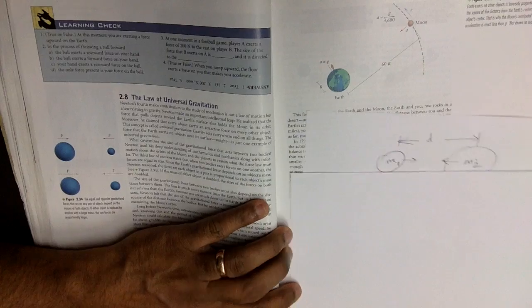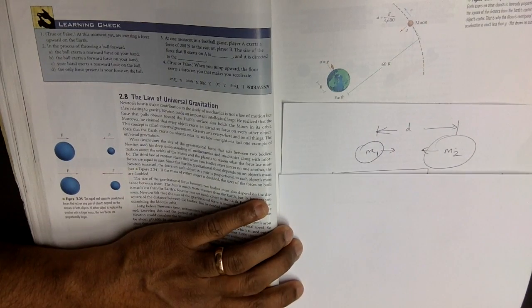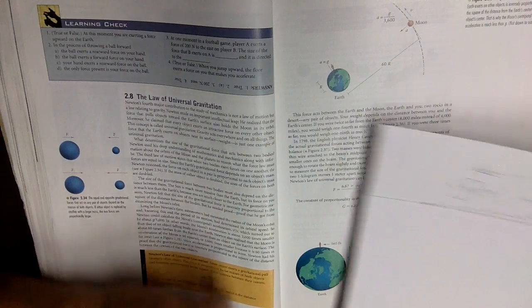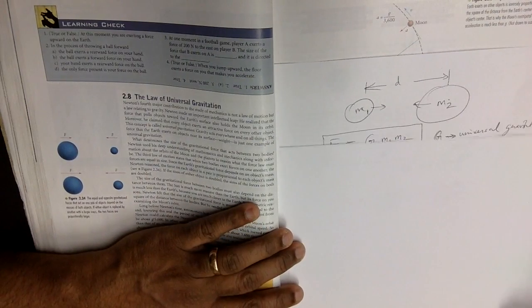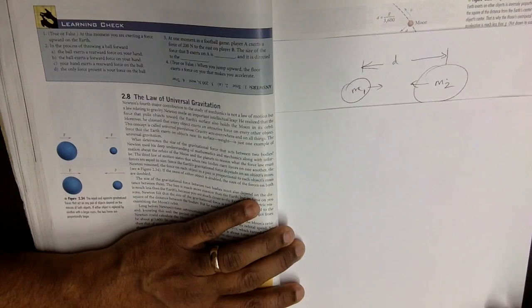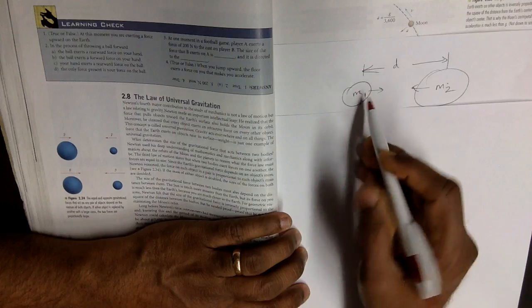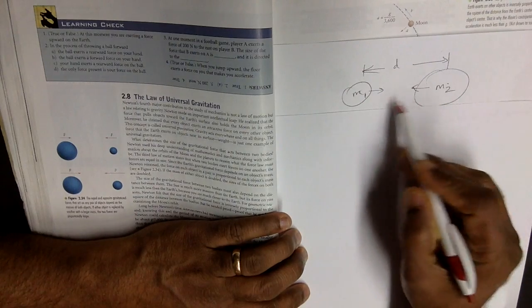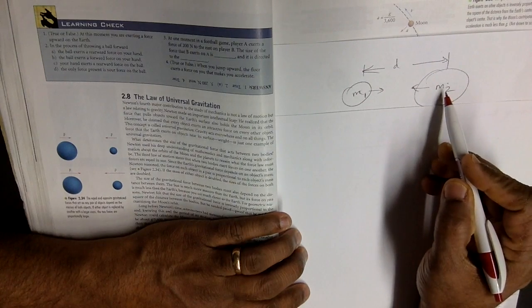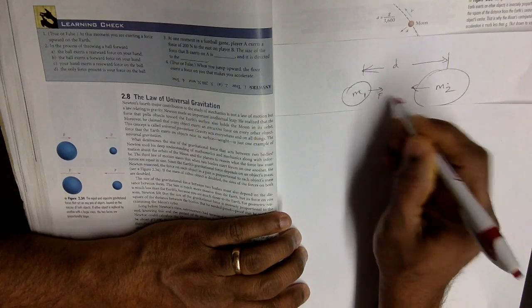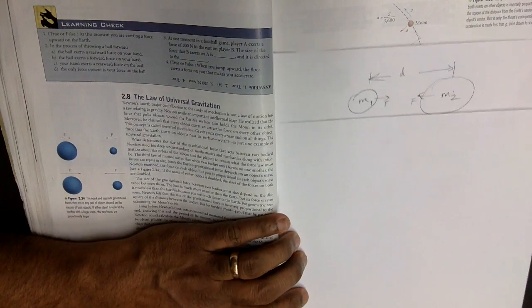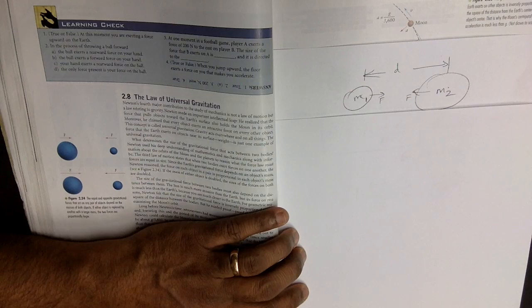Now let's go through the universal law of gravitation. And this is on page 70 from this textbook. So what we need to understand in universal law of gravitation is that any mass attracts any other mass with a force.